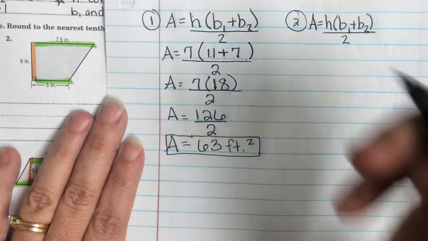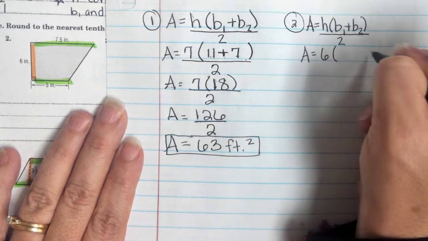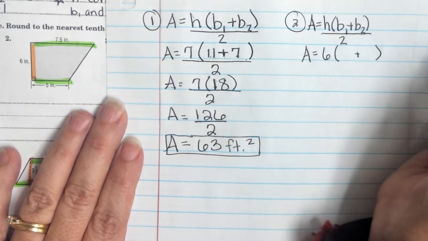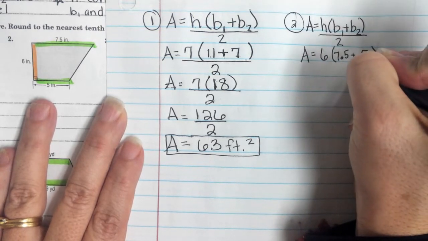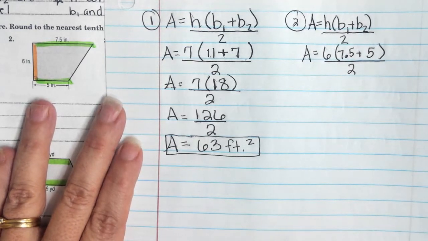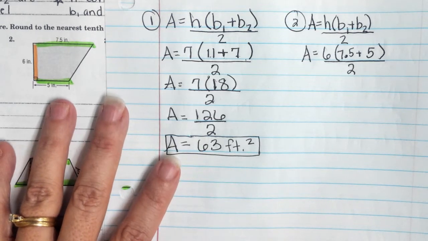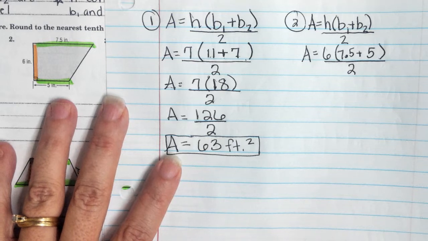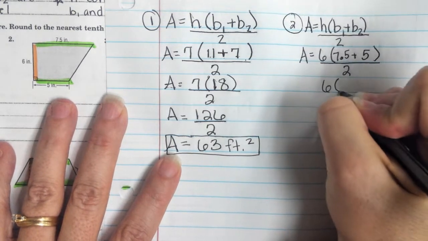Which one is the height? 6. And the 2 bases are? 7.5 and 5. You got it. Don't forget to write divided by 2. Okay, so first we should what? We should add. The 7.5 plus 5 is 12.5.